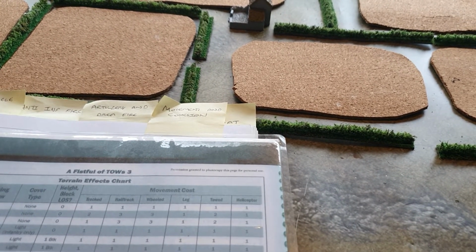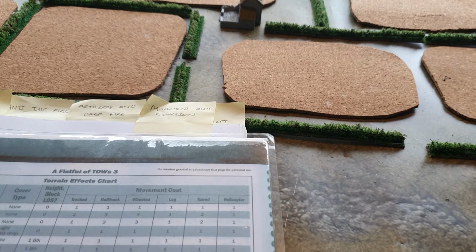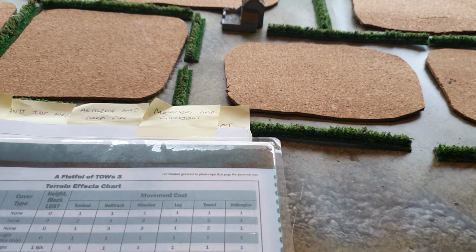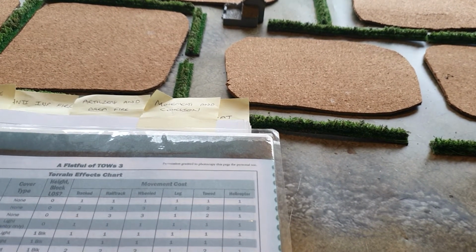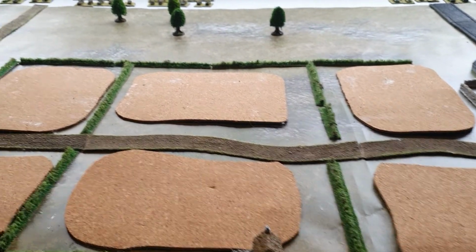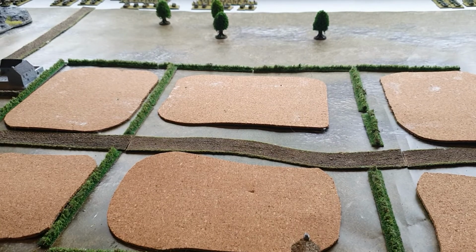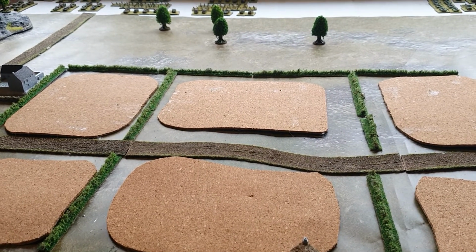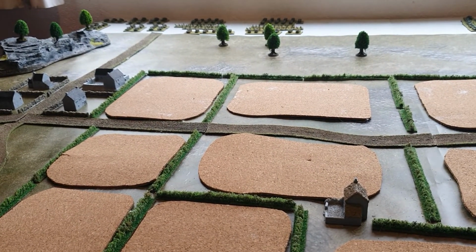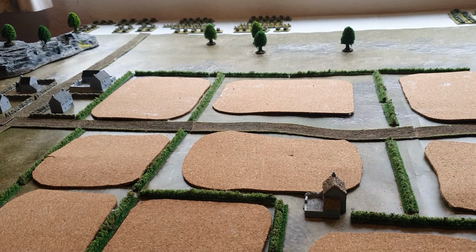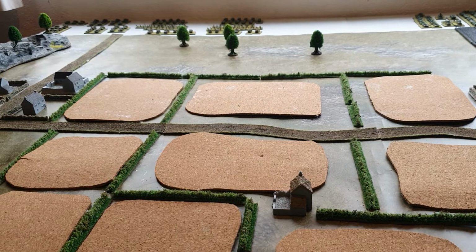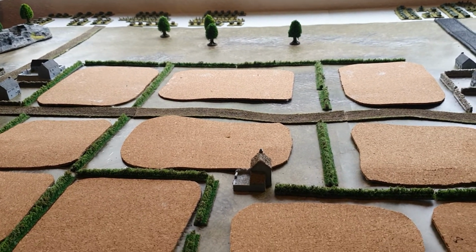Other thing to remember is cohesion. Units need to be in cohesion to function properly. This is all based on troop quality: the worst units have to remain within 2 inches of each other, whereas if you had superb units, they would be up to 8 inches apart. Now, if you break cohesion, you can do it, but you go down 1 level in quality for the unit that's out of cohesion, and also you must move back into cohesion as soon as possible.